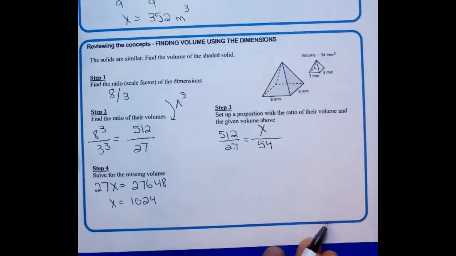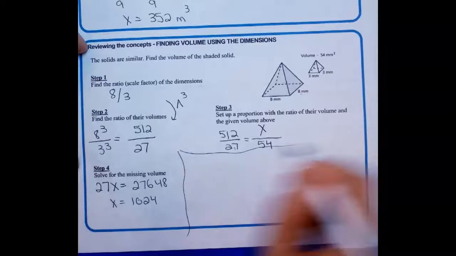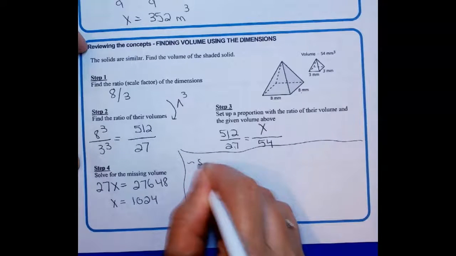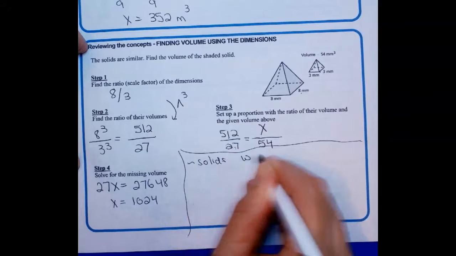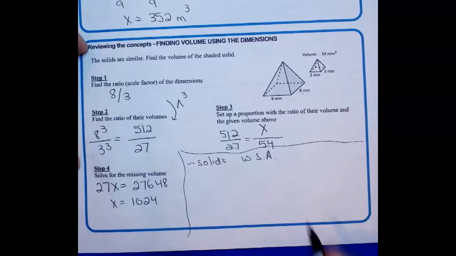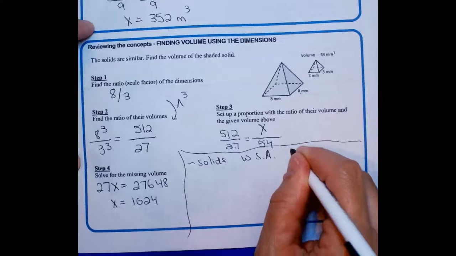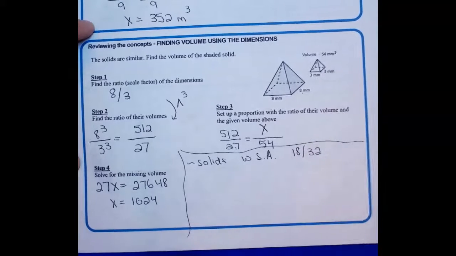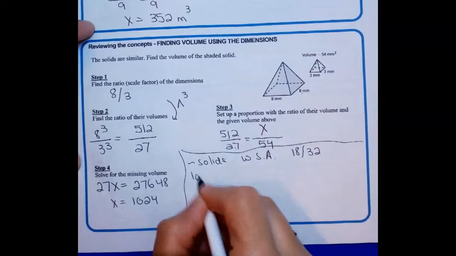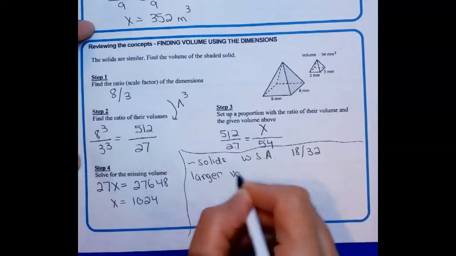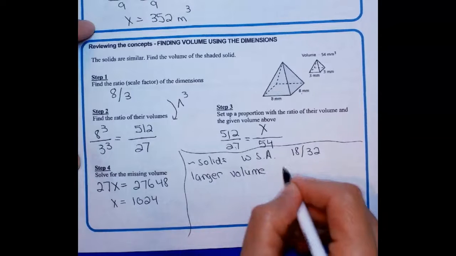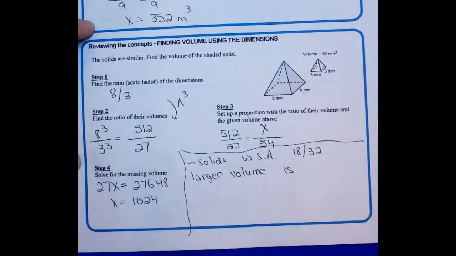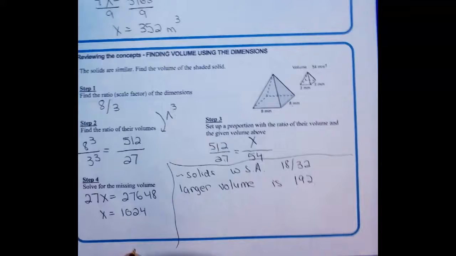Okay, I'm going to add one more just to increase the difficulty level a little bit. So again, we're going to say that we have similar solids with surface areas of 18 over 32 and the larger volume is 192, and we have to find the smaller. So I tried to increase the difficulty level a little bit.